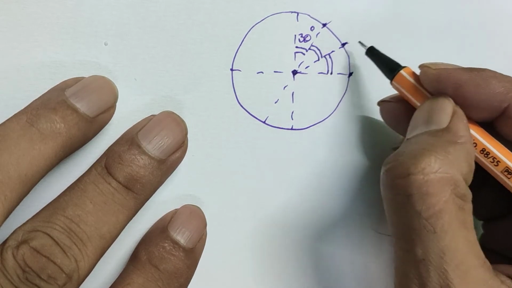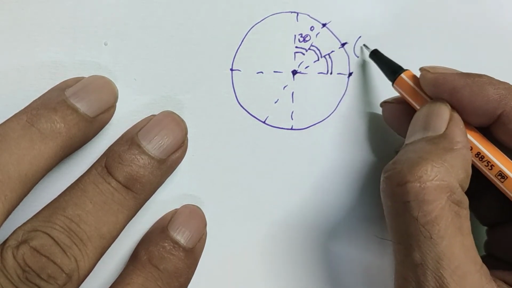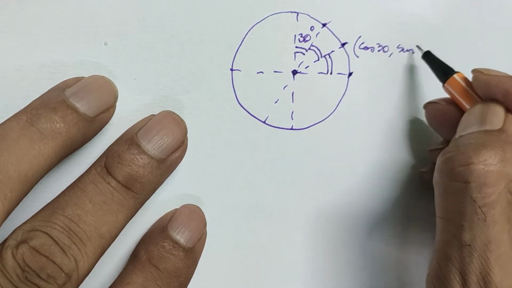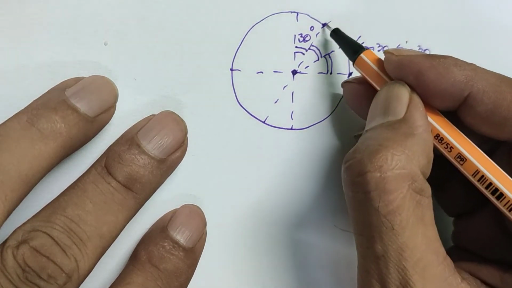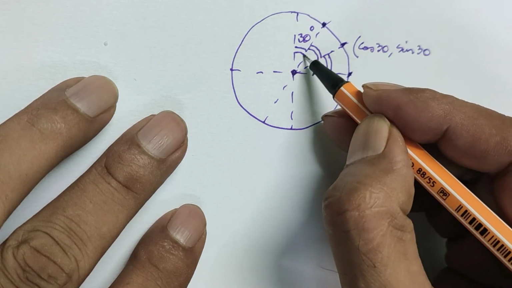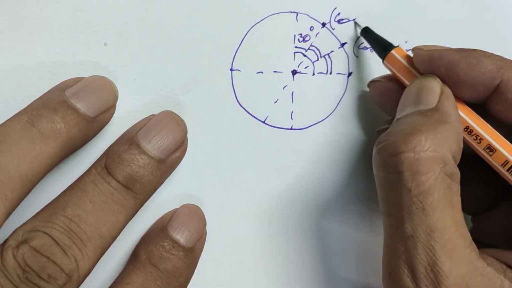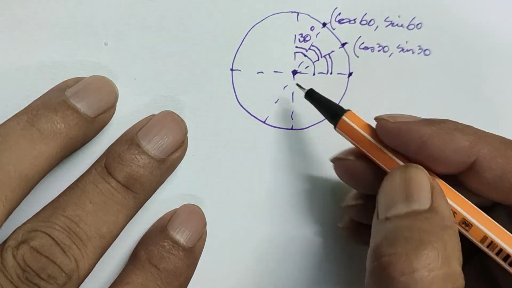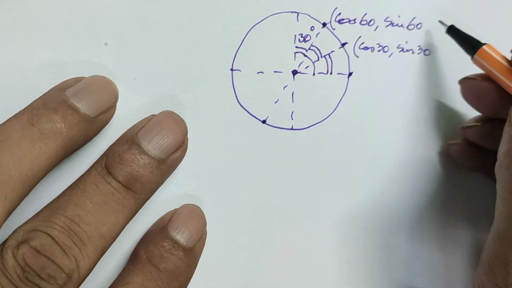So this coordinate will be 30 degree, so cos 30 sin 30. This will be 60 degree, so cos 60 sin 60. What about this one? It is opposite to that.